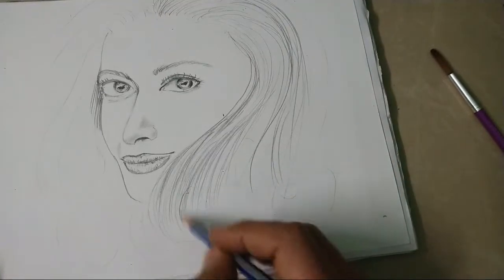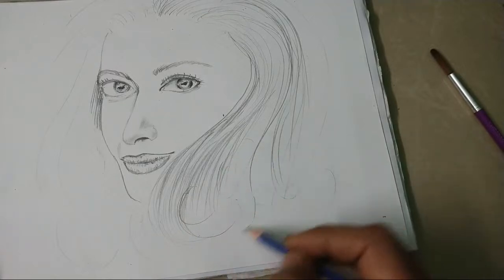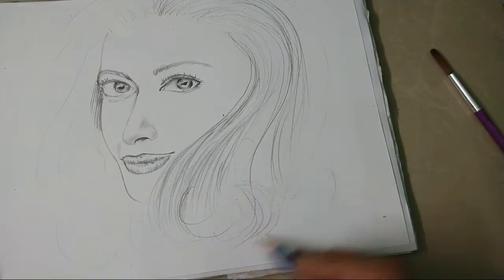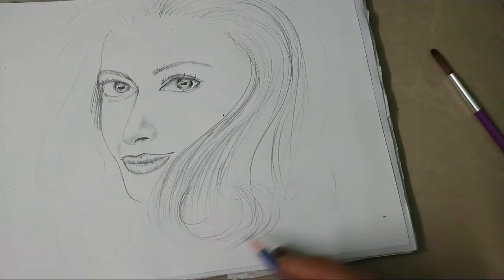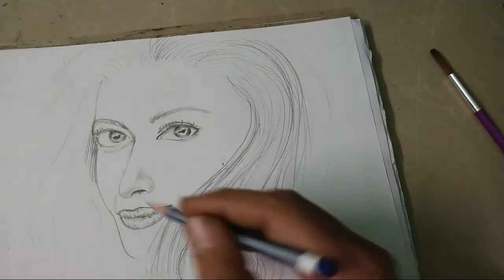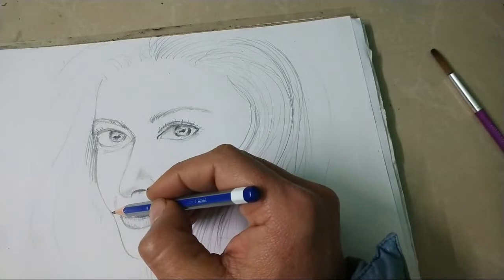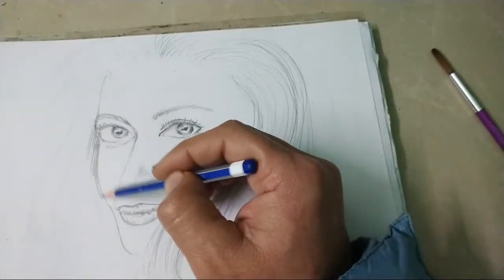Now here the hair has a curl. From the outer side, the shading will be dark.